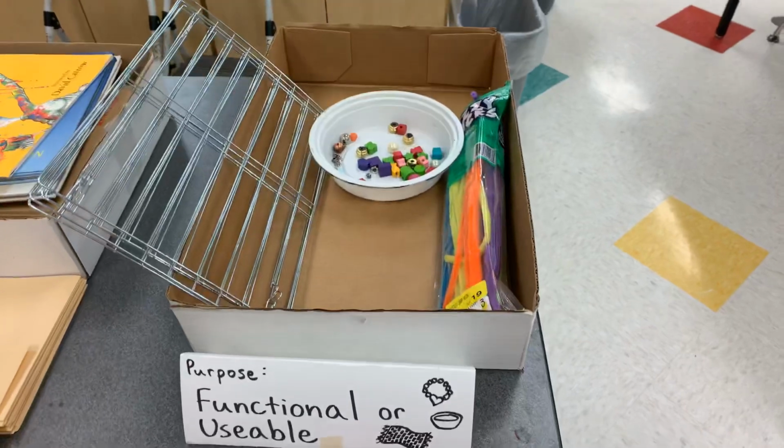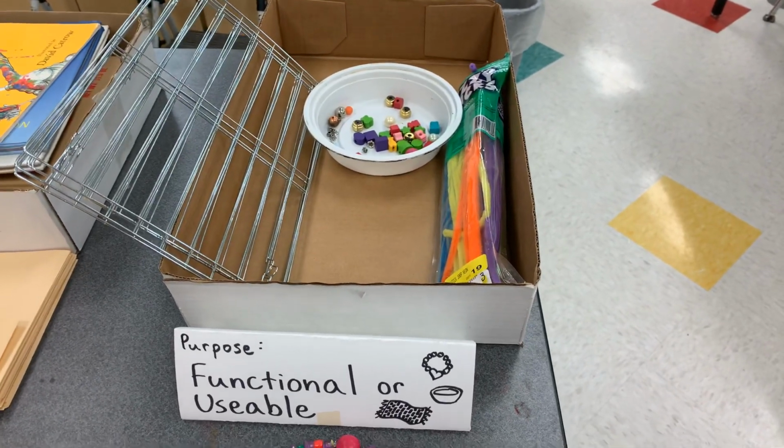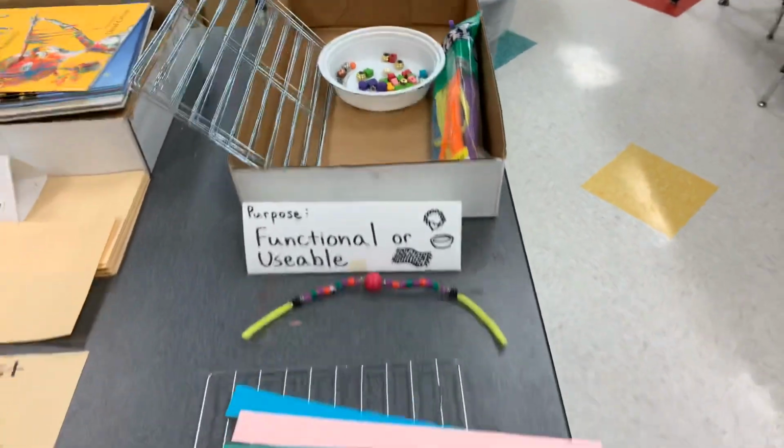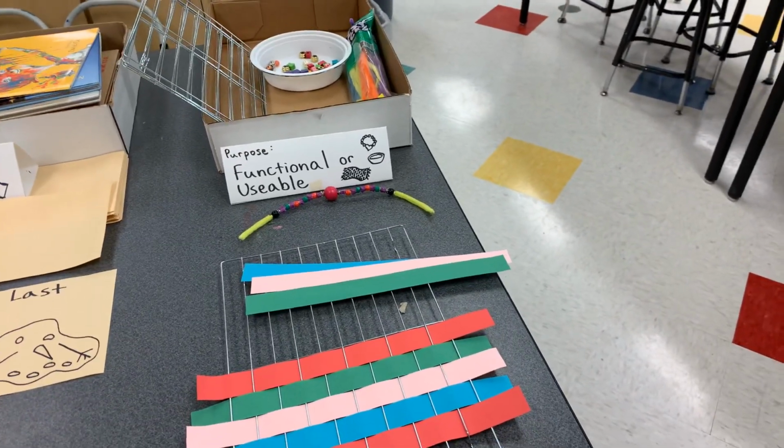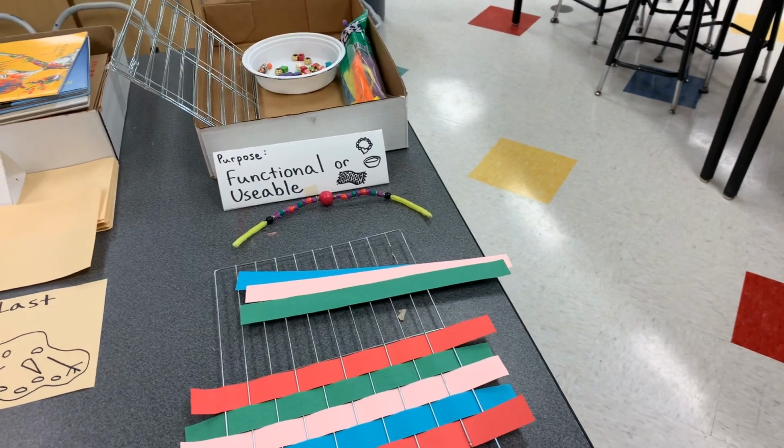There are 4 racks in this box, which means 4 students can weave at a time, and we will take turns. If you don't get a turn today, you could have a turn during our next art class.